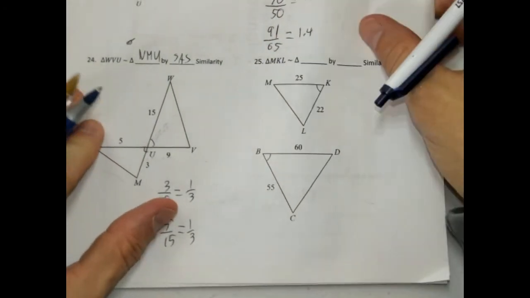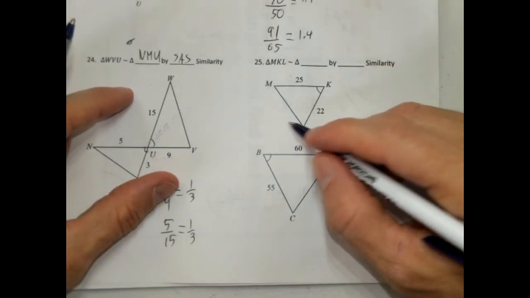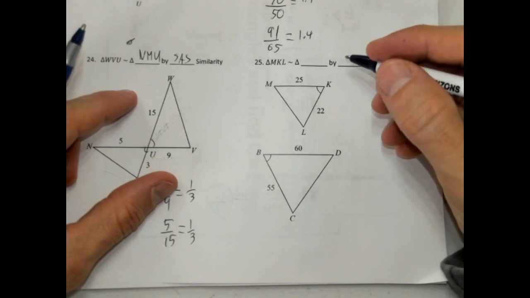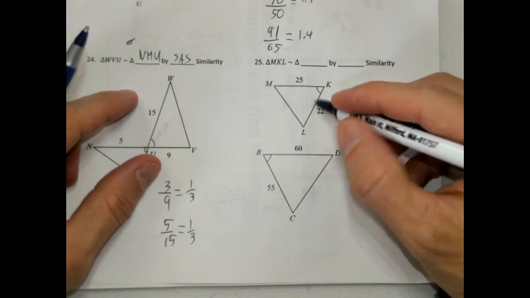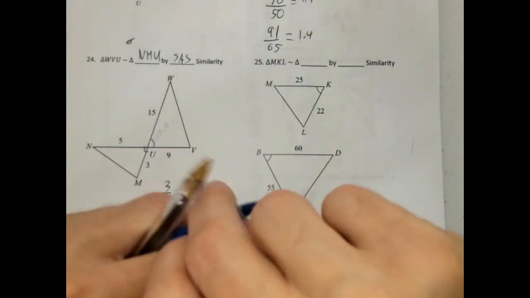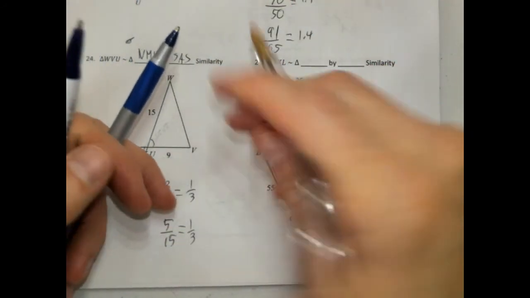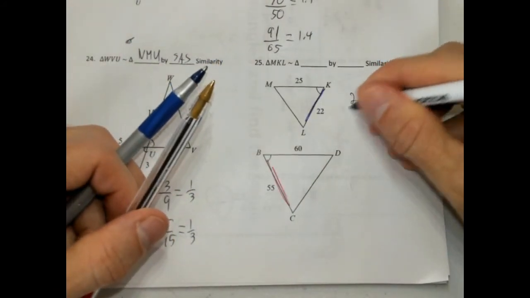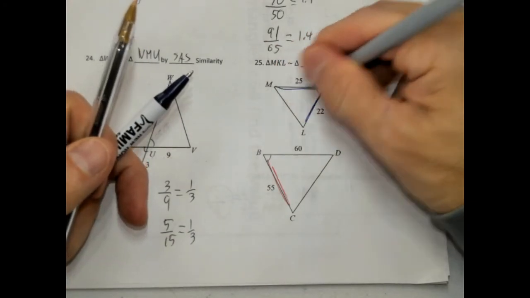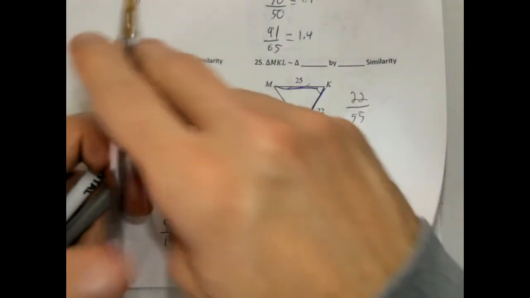Okay, last one. Here we go. Again, we're given two pairs of sides and an included angle. So if they are going to be similar, it's going to be because of side angle side. The angles are congruent. Let's see if the sides match up. So the smaller one here, we'll do this one on top. I should have done the red and blue. I don't know why I didn't do it before. So red over blue, we're going to go with 22 over 55. And then we're going to go with 25 over 60.